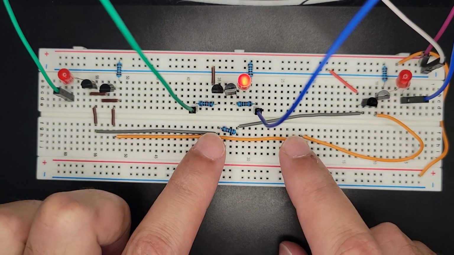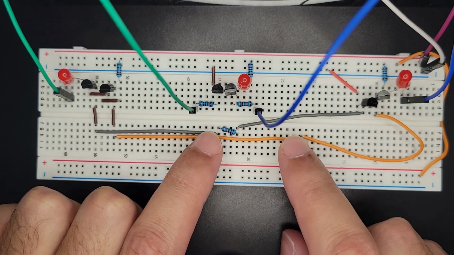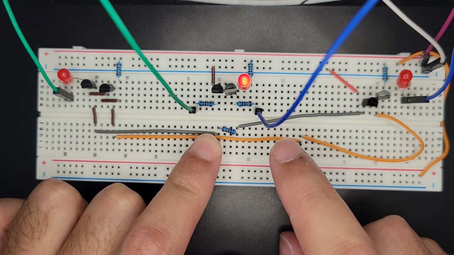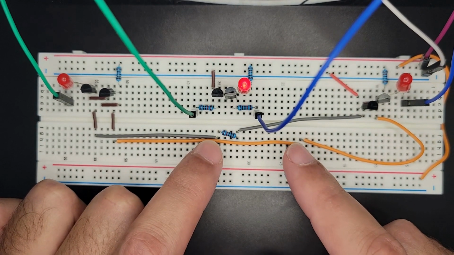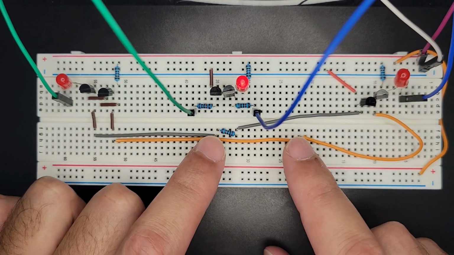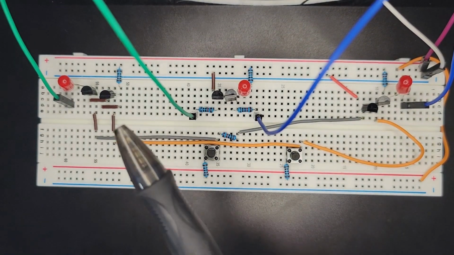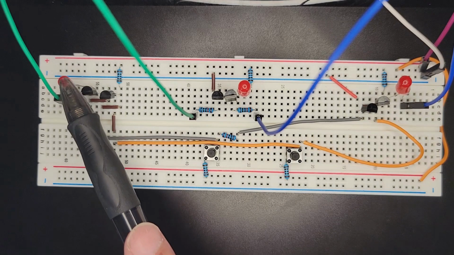Hey, now our LEDs are now failing. I don't really care about that. I guess it's a current thing or voltage. It's probably the voltage being split between this resistor and this LED.